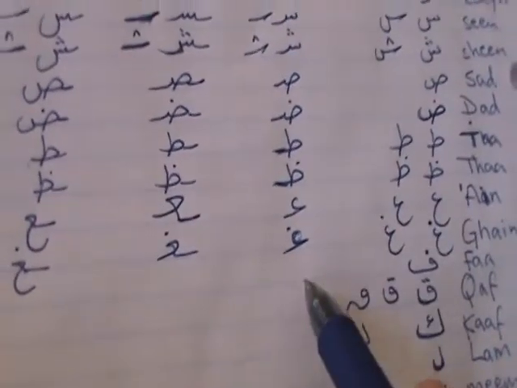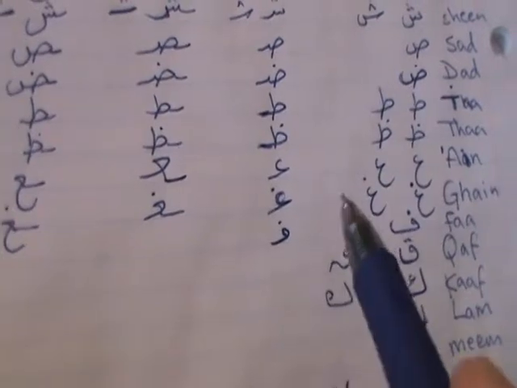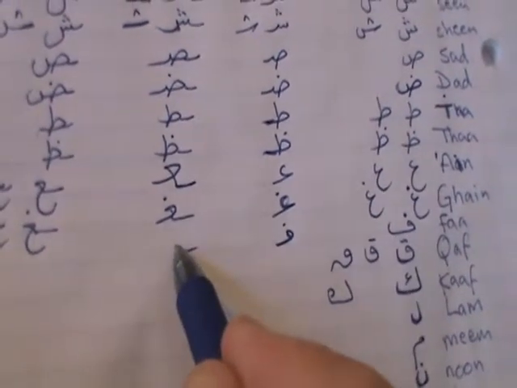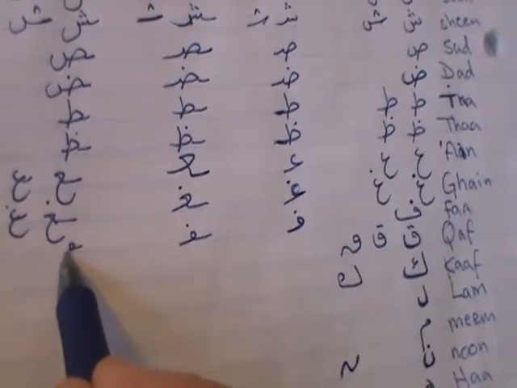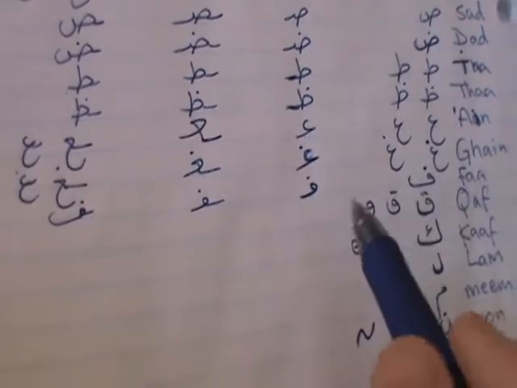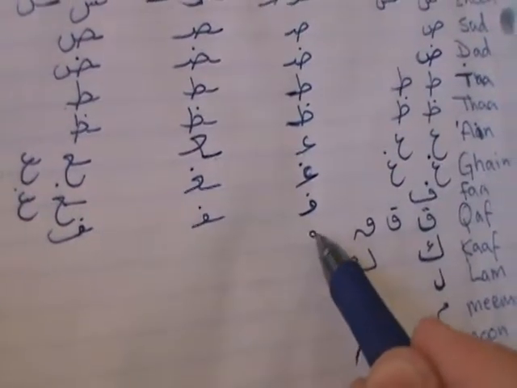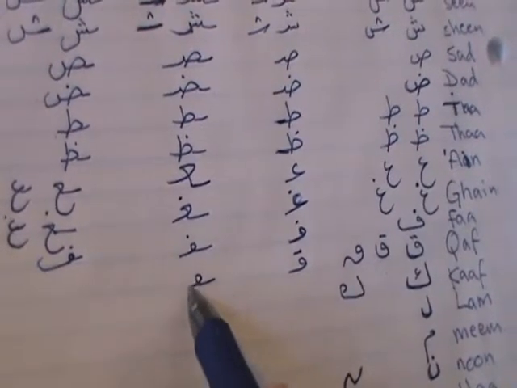Okay, what about Fa? Fa at the beginning of the word is like Ba and Ta, Tha. It has the same rules. Fa, and in the middle it's like this, and at the end it's like this. It's the same Fa, but it has a shaking hand before it. Qaf applies the same.